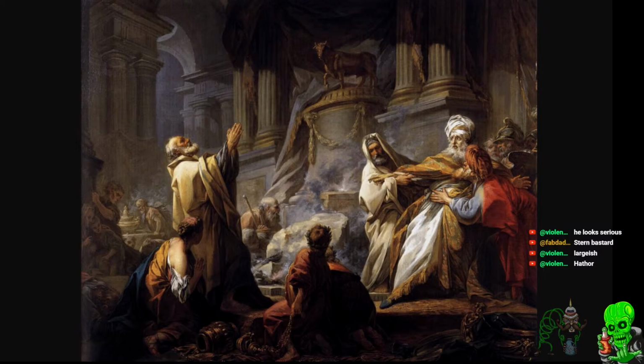So here is the second part of that. First Kings chapter 13, verse 1 through 5. And behold, there came a man of God out of Judah by the word of the Lord unto Bethel. And Jeroboam stood by the altar to burn incense. And he cried against the altar in the word of the Lord, and said, O altar, altar, thus saith the Lord, Behold, a child shall be born unto the house of David, Josiah by name. And upon thee shall he offer the priests of the high place that burn incense upon thee, and men's bones shall be burnt upon thee.